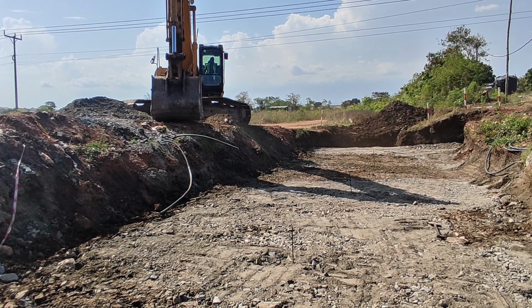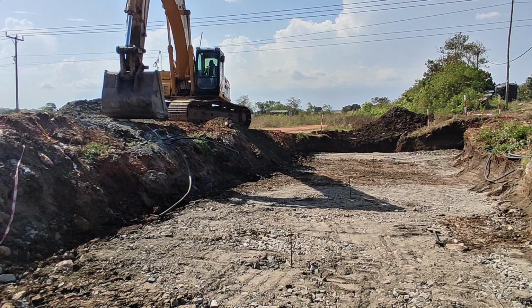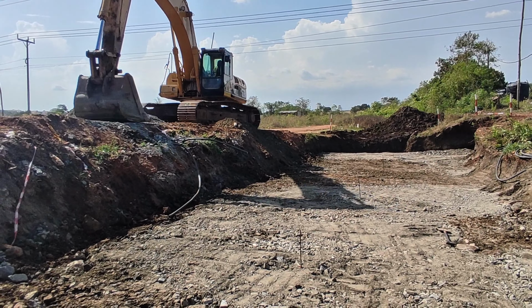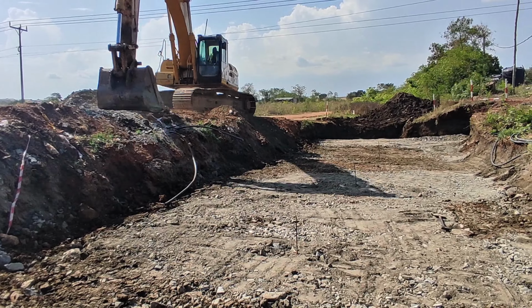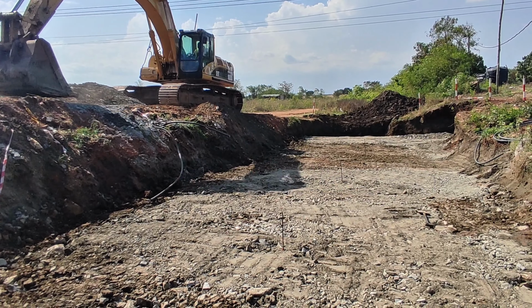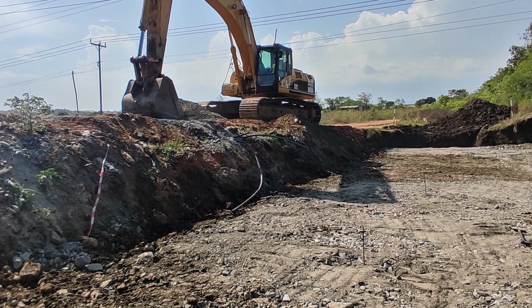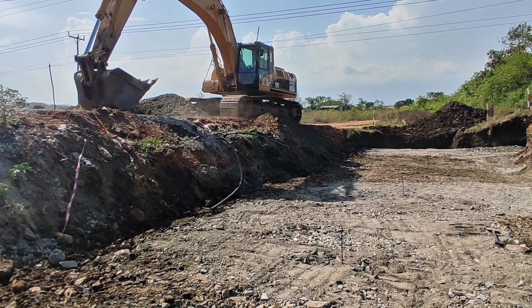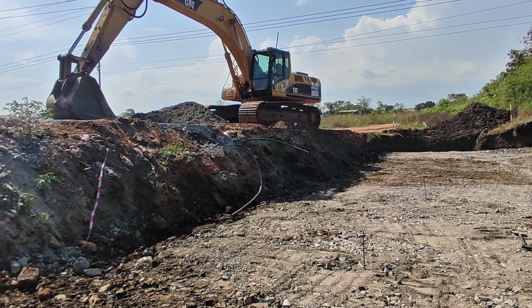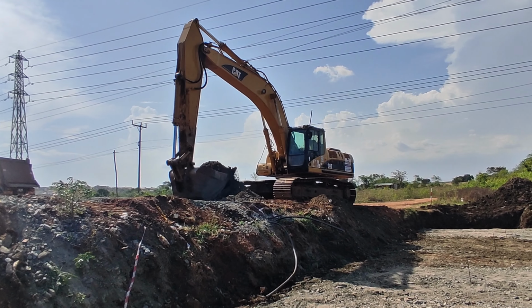Now let's go through how culverts are constructed step by step. The first stage is ground preparation. Before any concrete work begins, the area must be excavated to the required depth and level. The ground is then compacted properly to make sure it can support the weight of the culvert. If this stage is done poorly, the entire structure can settle or crack later in the future. And in engineering, every strong structure starts with proper ground preparation.